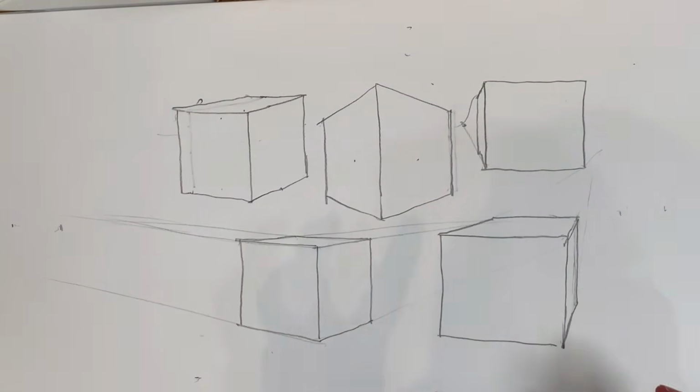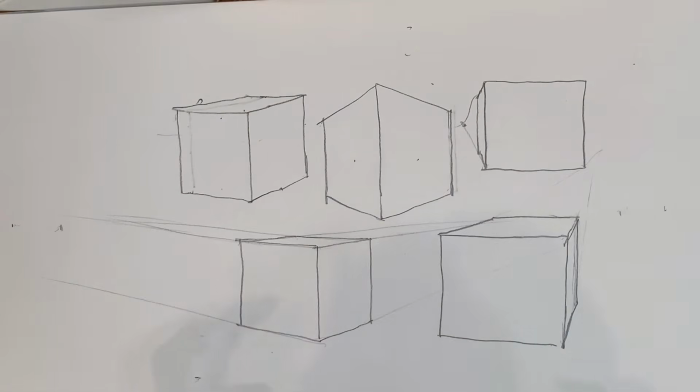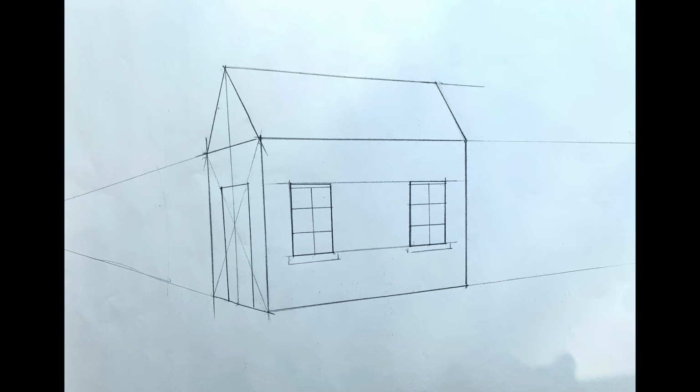Just keep thinking about that so that when you're confronted with something, you can either lay a pencil along it and find the angle, or you'll just have a better sense of how all those three angles work together. And once you've got a good sense of structuring that cube on the paper, then adding things like windows and doors and so on all just fall into line with exactly that same principle.